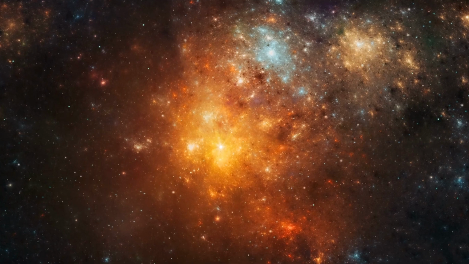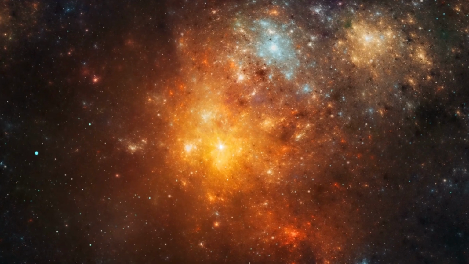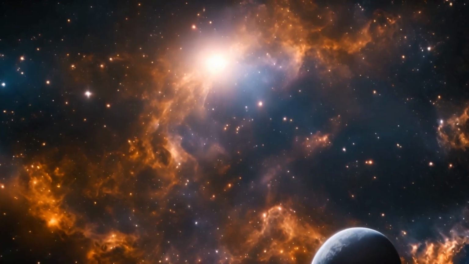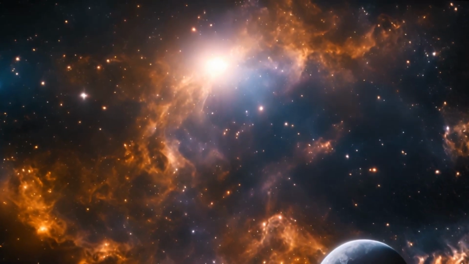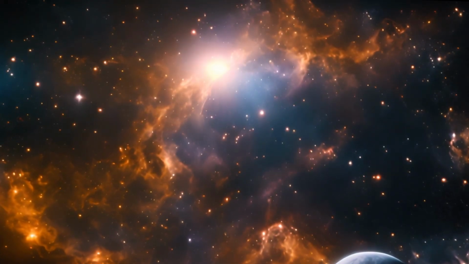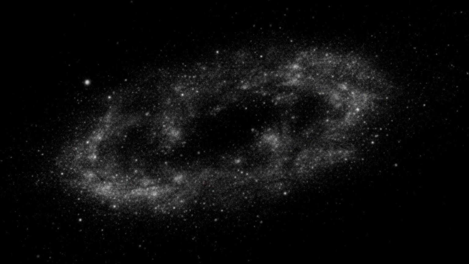Imagine holding the entire universe in your hands. Every galaxy, every star, every planet, everything that has ever existed. Now remove 95% of it. That's not science fiction. That's modern cosmology.